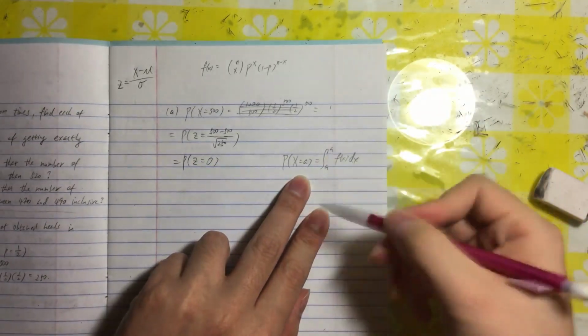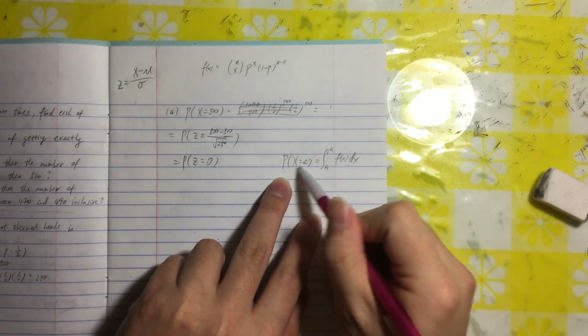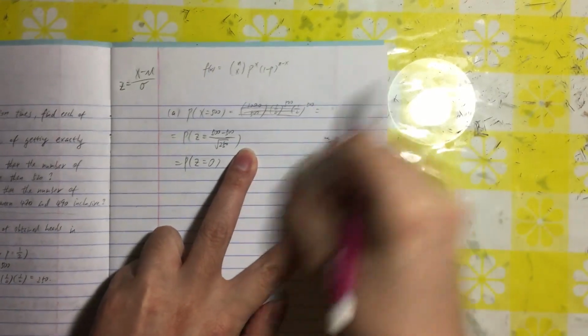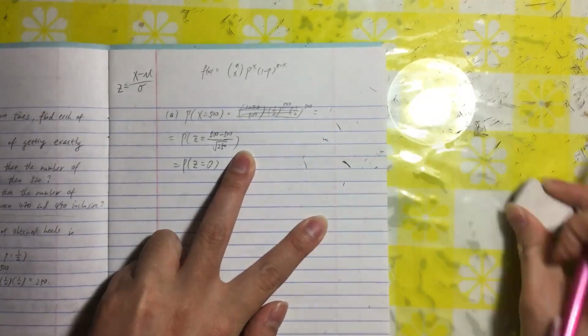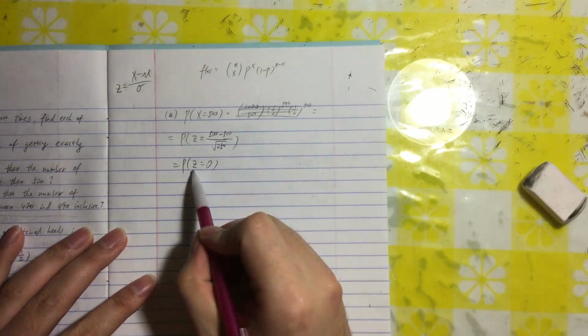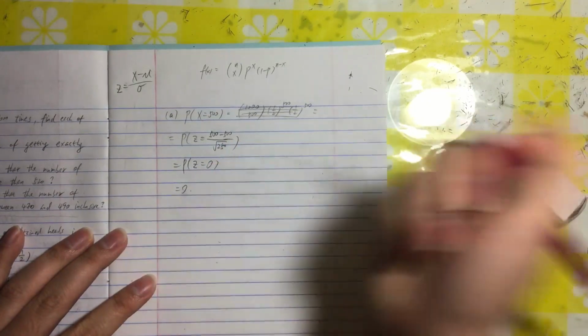Integral from a to a is always 0. So for any continuous random variable, the probability that s equal to a is always 0. Since g is a continuous random variable, this probability is 0.